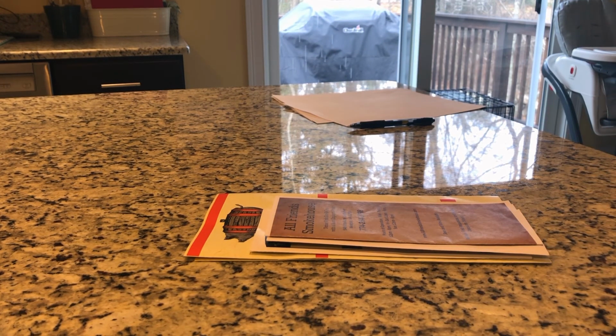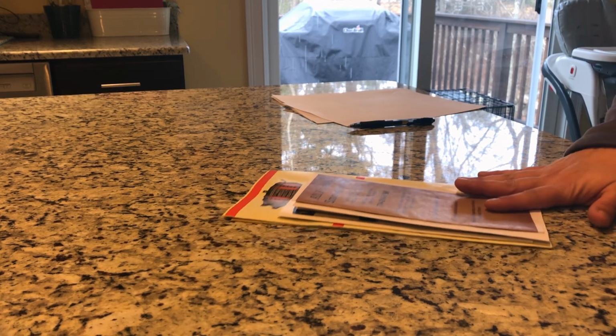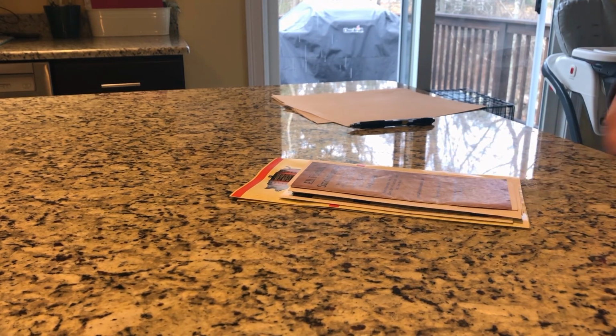and it'll make your piece look that much more professional. All right, so I hope that this little demo is helpful, and let's get back into what we've been discussing this week.